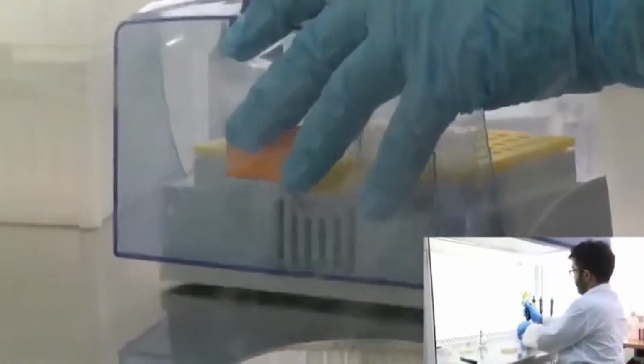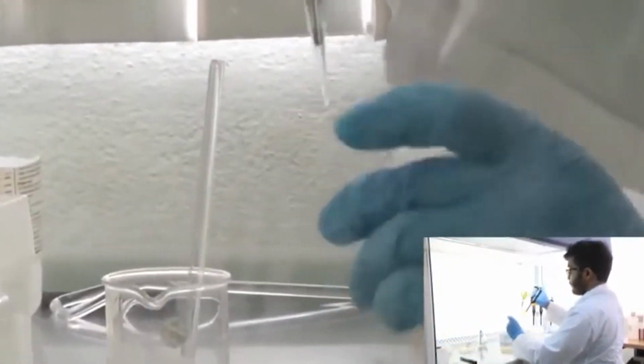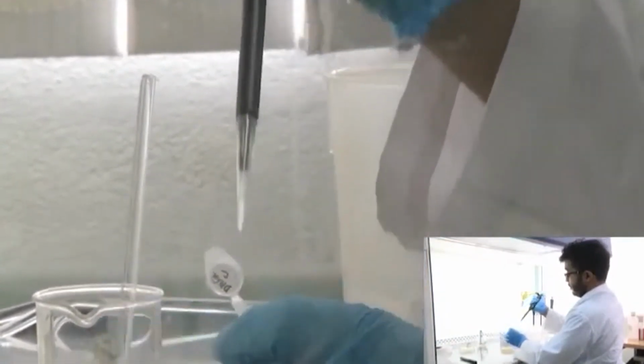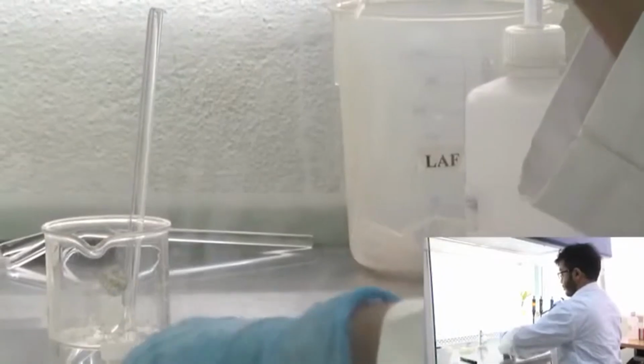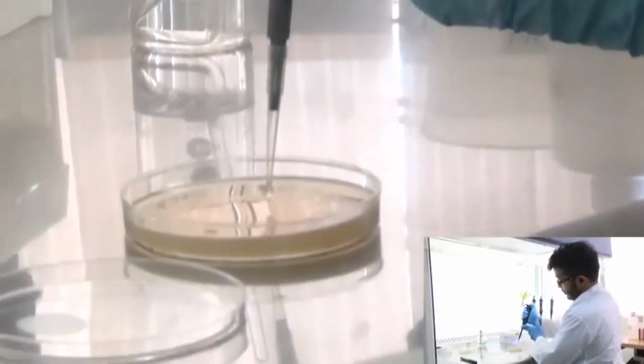Now what I am going to do is take 20 microliters of the culture and plate it on a different plate. I have labeled it as a 20 microliter plate. So I'll just take the culture, 20 microliters, and add it to the center of the plate.